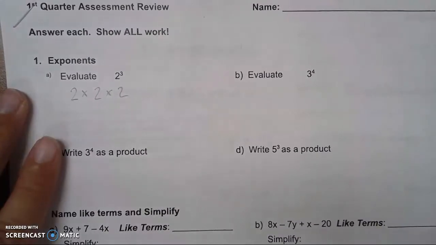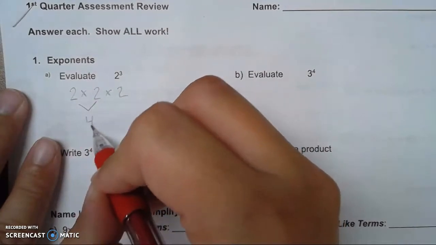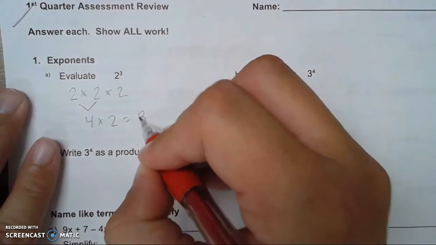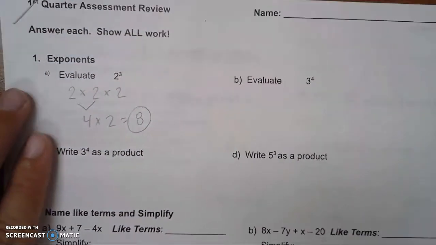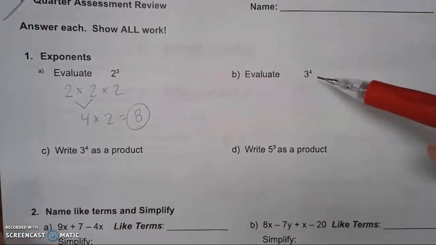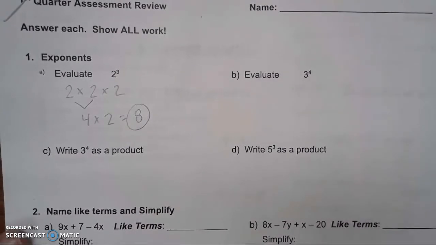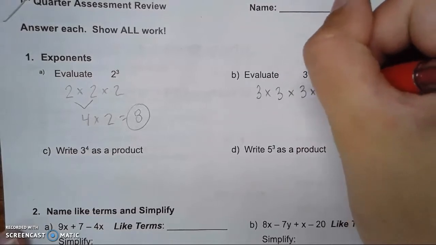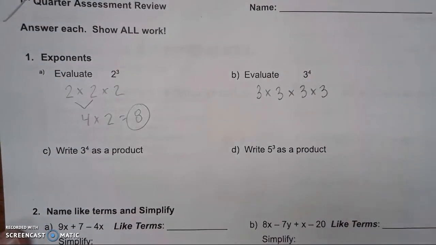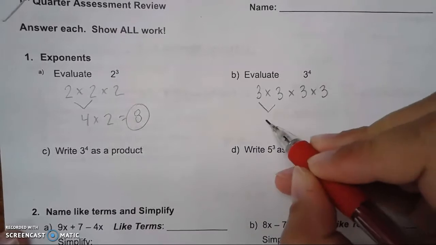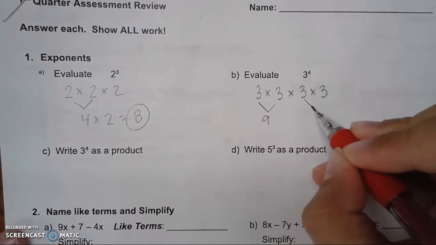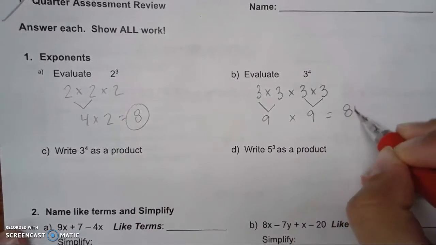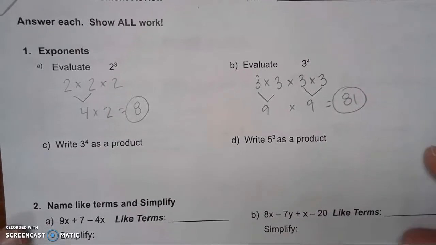And if you were to evaluate that, 2 times 2 gives you 4. And then multiply that times 2 again, and you should get a value of 8. So same thing over here. 3 to the fourth power means that you're taking 3 times itself 4 times. And then you can break it down, so 3 times 3 gives you 9, this 3 times 3 gives you 9, and then 9 times 9 gives you a value of 81.